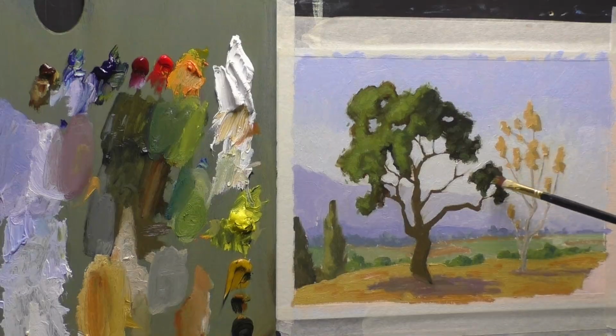The important thing is to have soft edges and hard edges.